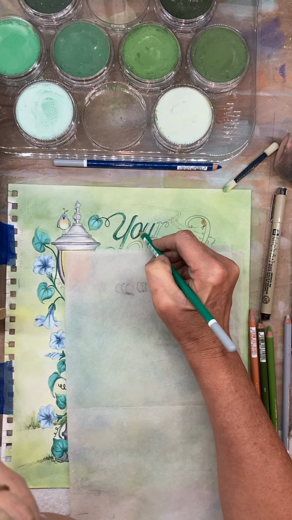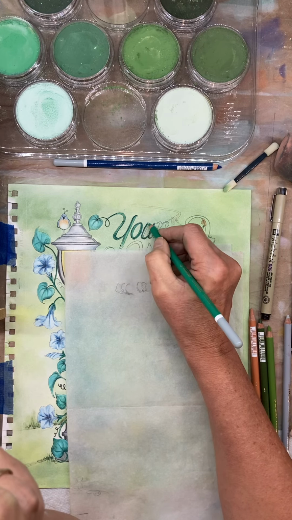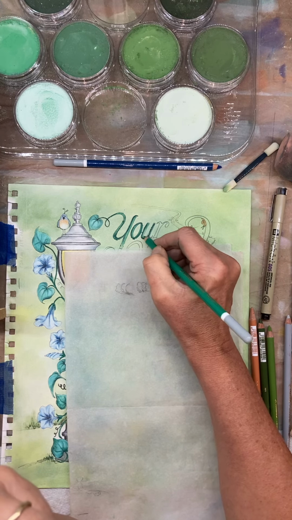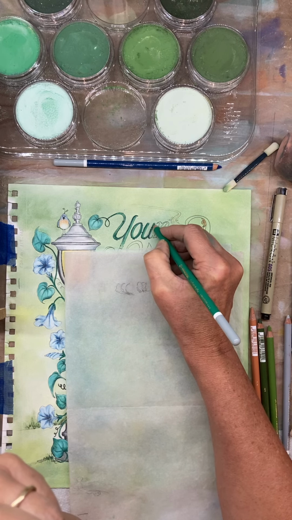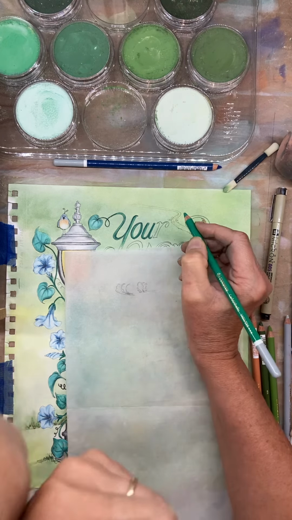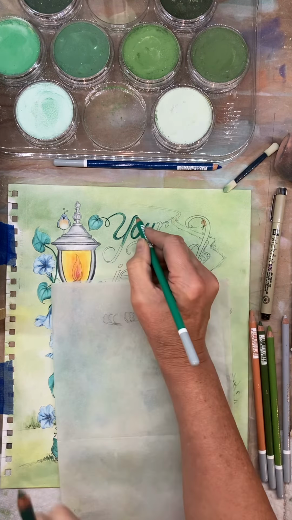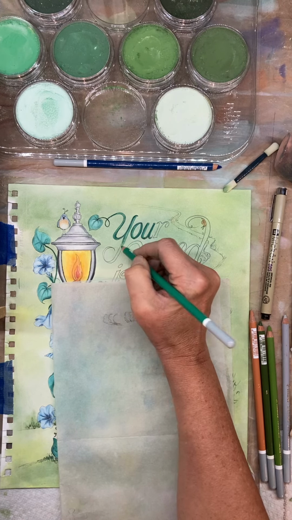If you want orange flowers and purple leaves, do it. It's your picture. There are no rules to this just because I made the color of this one a certain thing. So there it is. Okay. Go through there.